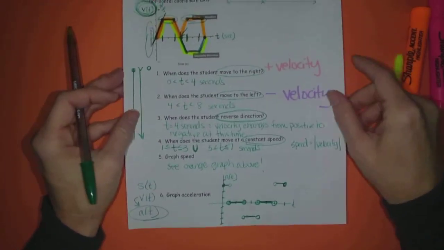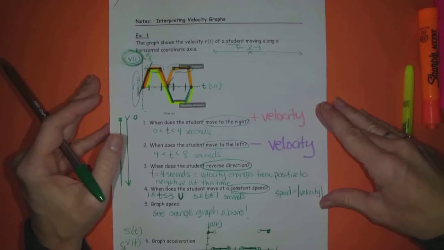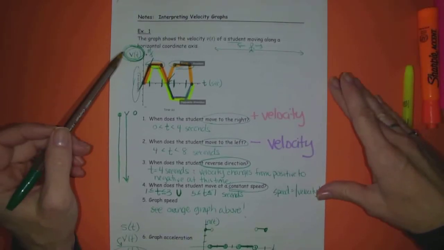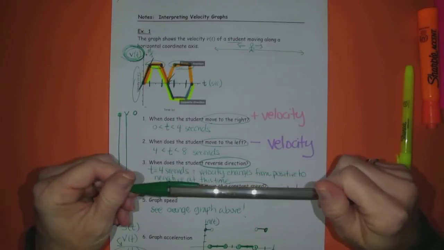So there you have it. This is kind of cool. I mean, look at all this that we did. This is how you interpret a velocity graph when you're asked questions about speed, acceleration, and movement.